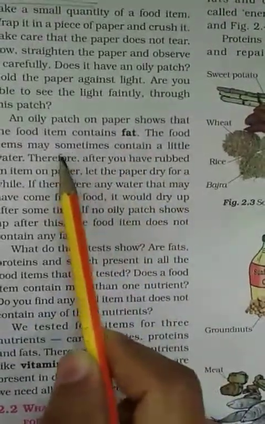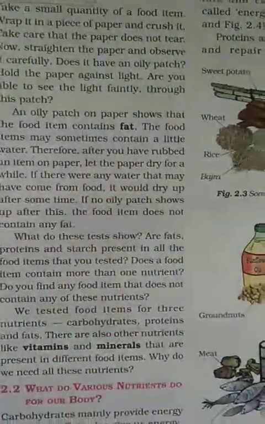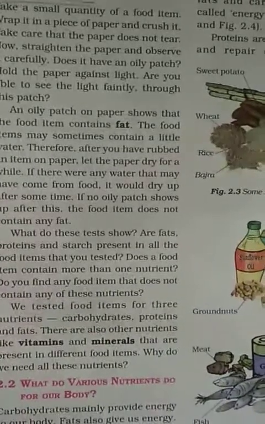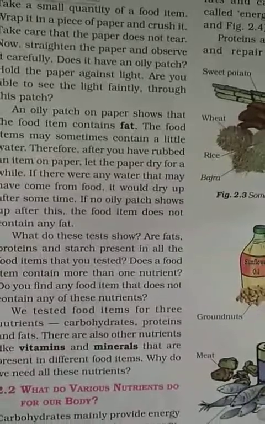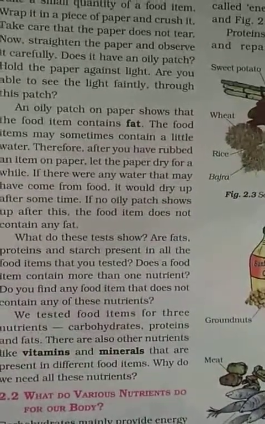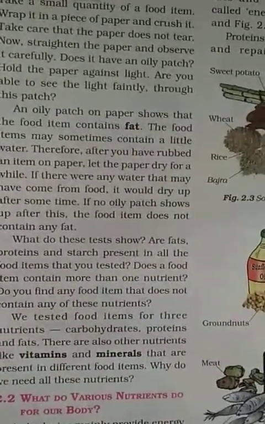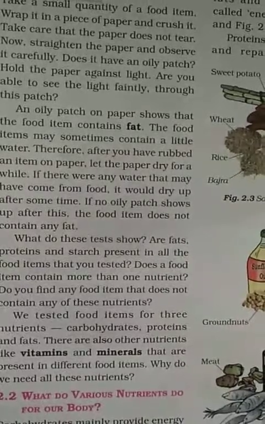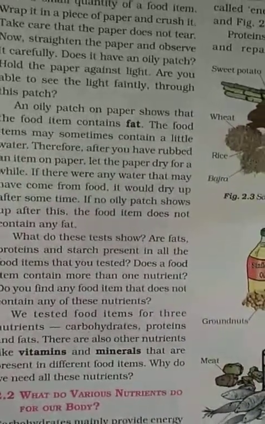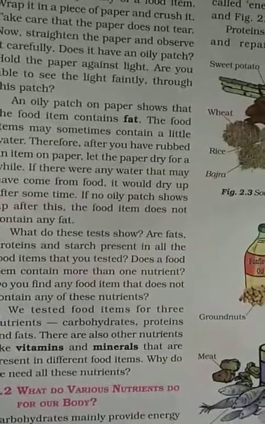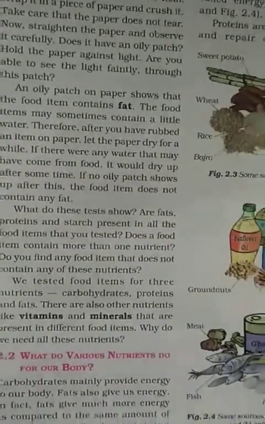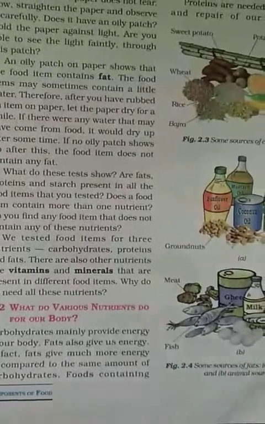The food items may sometimes contain a little water. Therefore, after you rub an item on a paper, let the paper dry for a while. If there was any water that came from the food, it would dry up after some time, and if no oily patch shows up after this, the food item does not contain any fat.